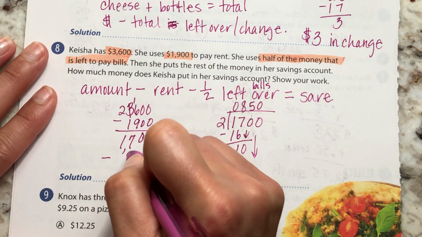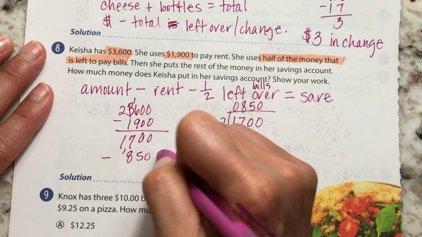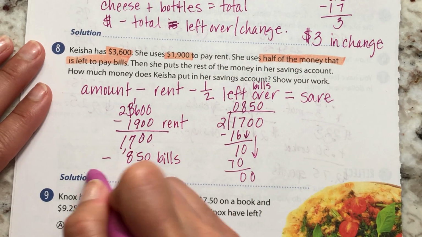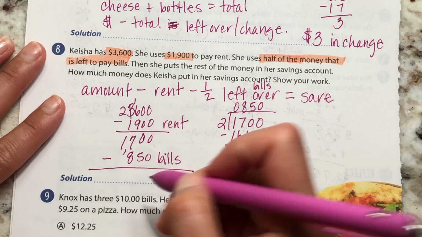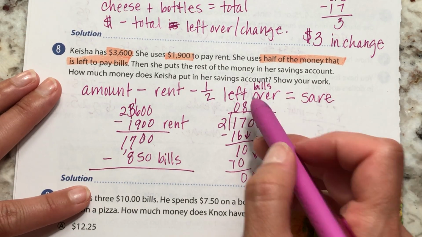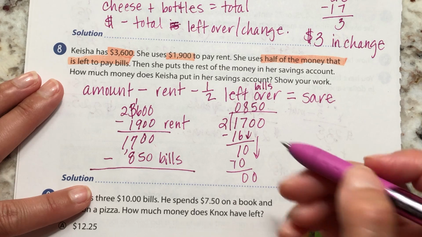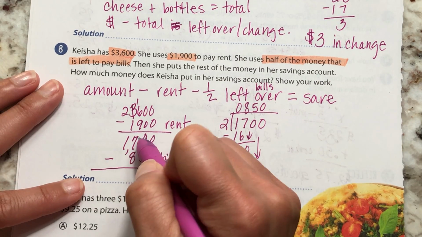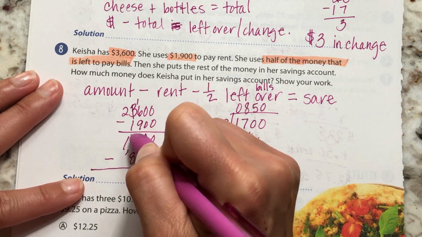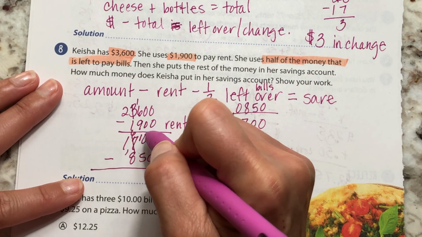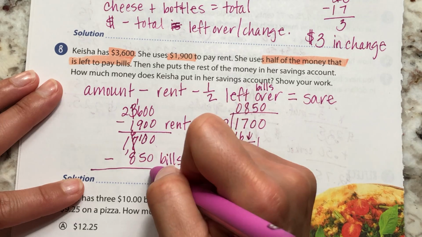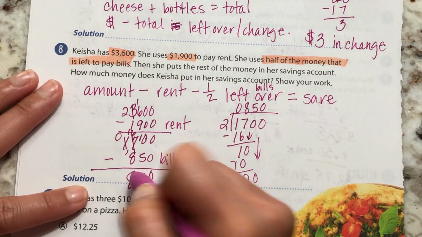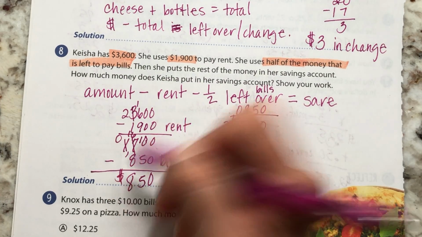So I'm going to subtract out the 850 for bills. Remember, this was rent. And the number I get will be the amount that she's able to put into savings. And I already know that that is half, so it's going to be 850. But I will mathematically do that for you. This is 6. Oh, I don't need to borrow that. Yeah, I do. Okay, so I have a 0, a 5, 8. So $850 goes into savings.